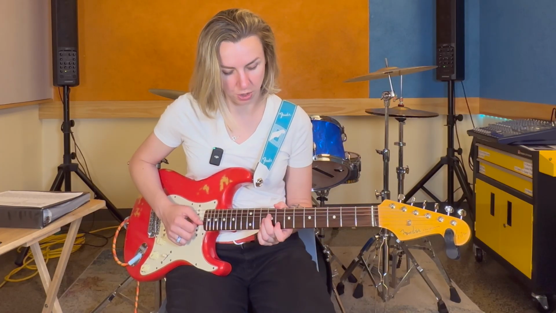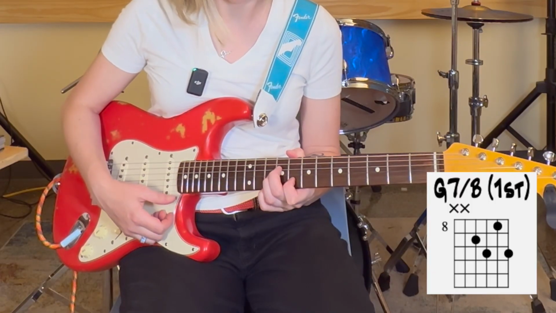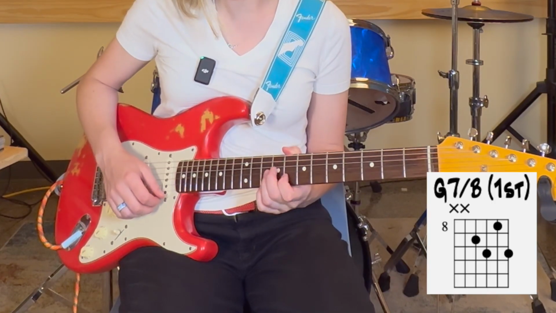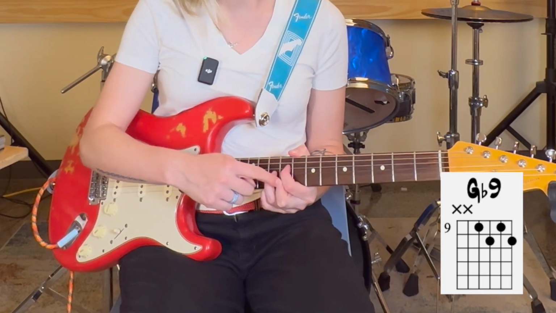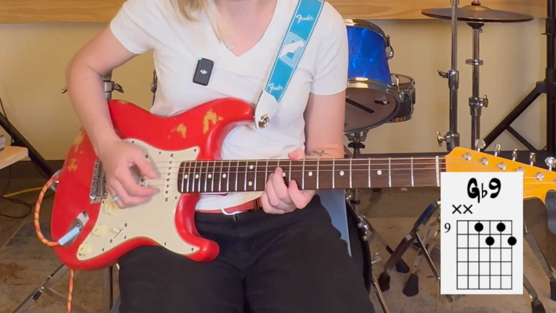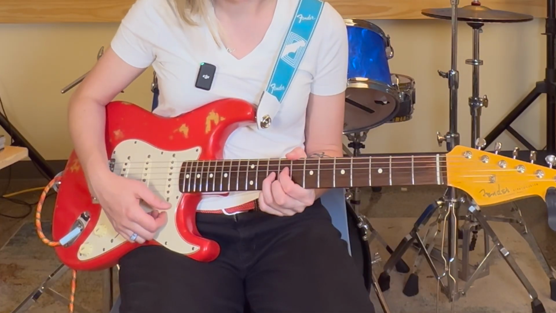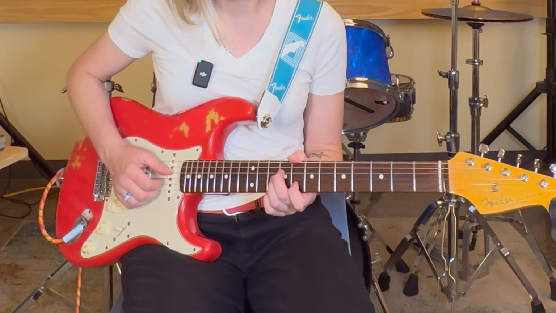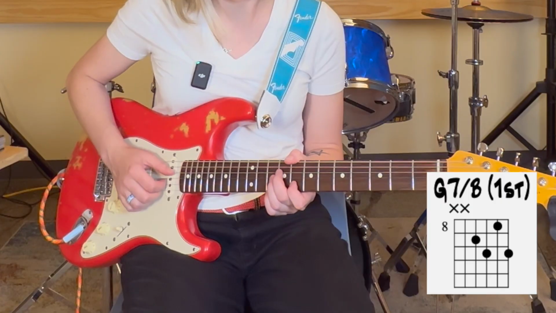So then we go up to first inversion. And the flat 9 is right there again, because all we've got to do is bring up that G to A flat. So if you're playing a blues, it's going to go right here.